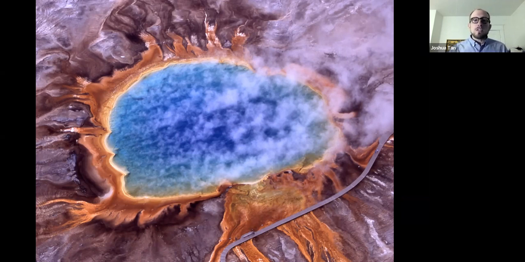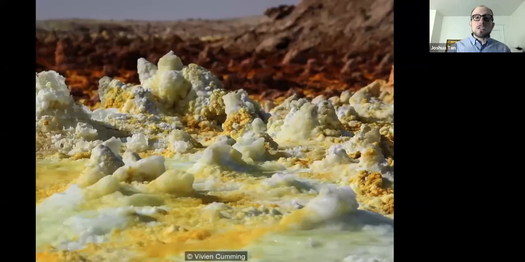In fact, you can see some yellows and greens surrounding the superheated and extremely odorous, it actually stinks, sulfur pond. And those yellows and greens are actually microorganisms, extremophiles, that can live in highly acidic and high temperature environments. And there are also some that can live directly on salt.